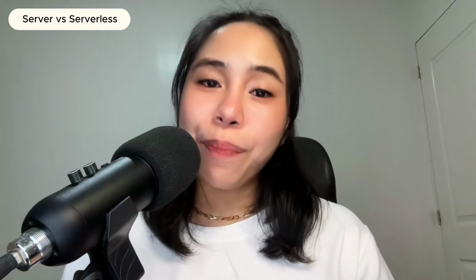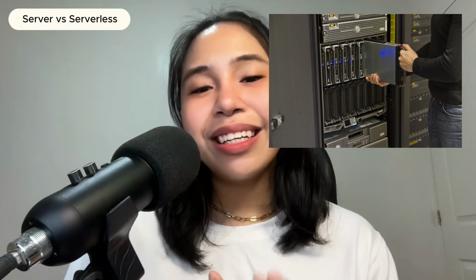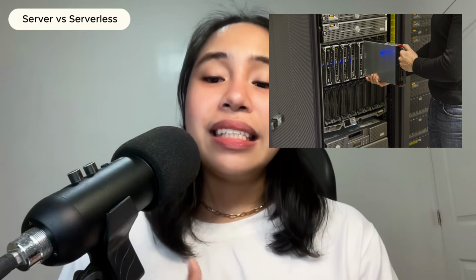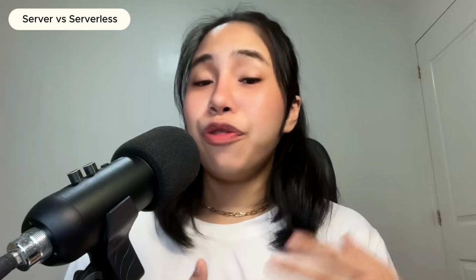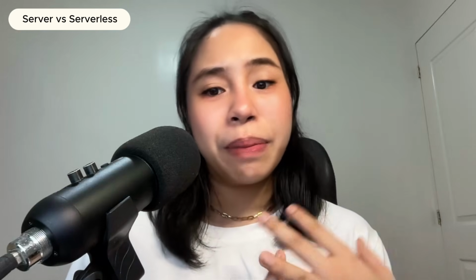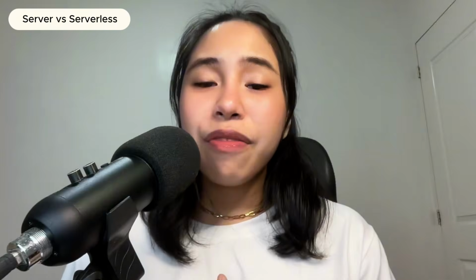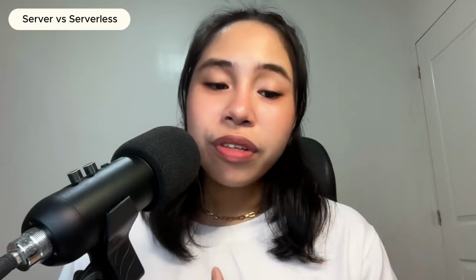Now let's clear up one more important concept: traditional servers, virtual servers, and serverless. Before the cloud, companies used to buy physical servers, big heavy machines sitting in a data center or even in their office. These are what we call traditional servers. If you need to deploy a website, you have to buy the machine, install your operating system, patch it, set up networking, power, cooling, everything manually. It's like owning your own restaurant. You buy the land, the kitchen equipment, hire staff, and you're responsible for everything, even when there are no customers. It gives you full control, but it's also expensive, slow to scale, and hard to maintain.